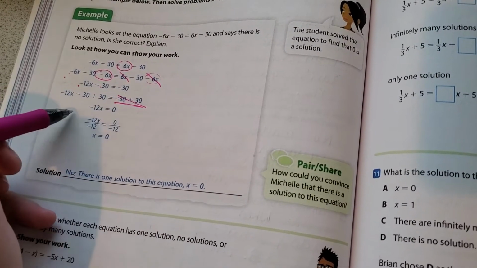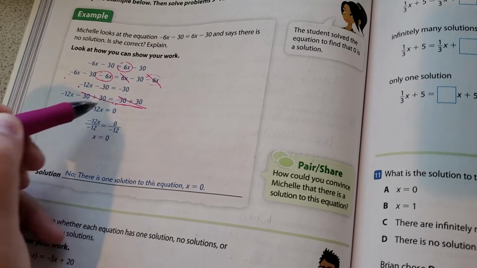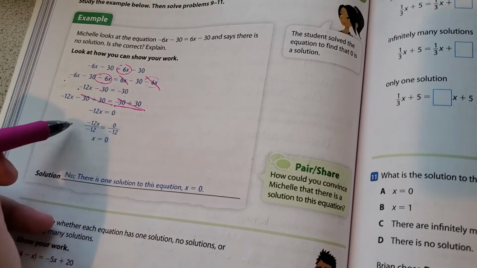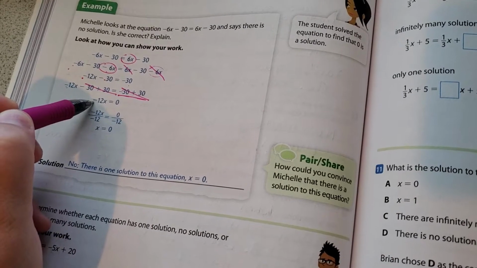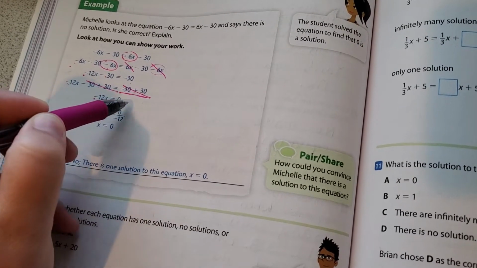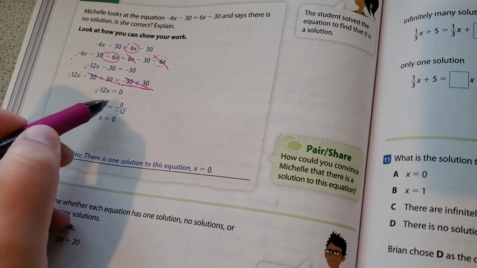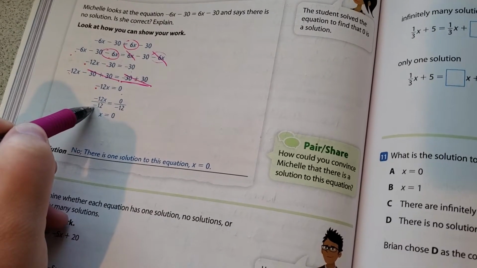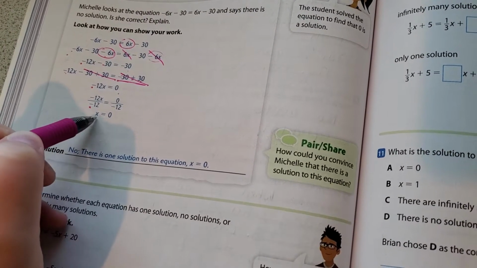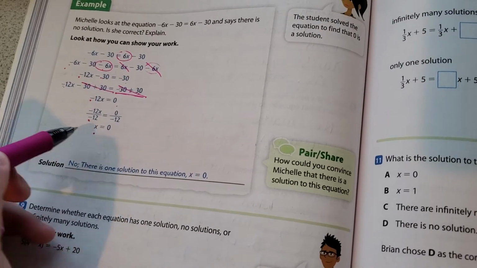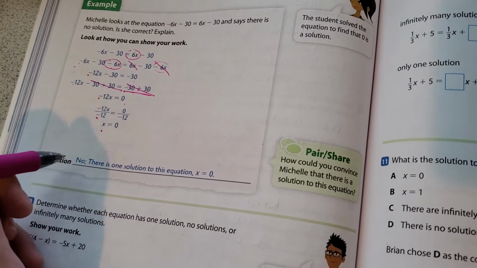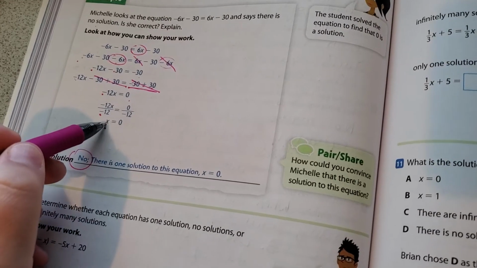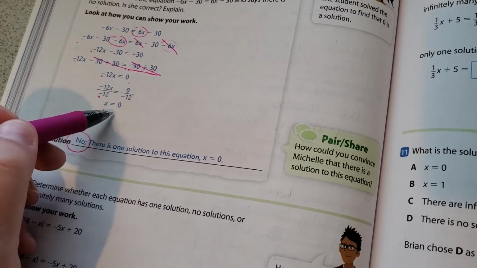These cancel out to be 0 because negative 30 plus 30 is 0. They brought down the negative 12x, and then negative 30 plus 30 is 0, shown there. They divided both sides by negative 12 to get x by itself, and then x is equal to 0. So was Michelle correct that there was no solution? No, she was wrong because there is a solution. The solution is x equals 0.